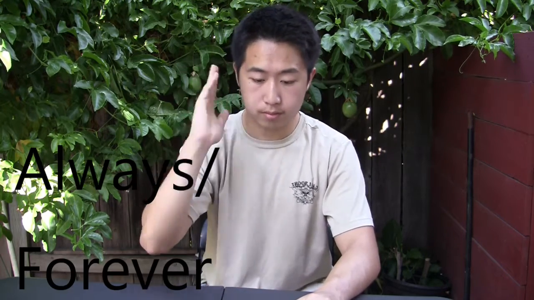Sweet. Sweet is seen as a good taste. Do the sign for taste and do the sign for good. Sour is a bad taste. Do the sign for taste and throw it away. Bad. Always or forever. Take or bring. Just hook it in. So you give something. Hands out and forward and a little bit downwards as well. Give. Give to me is the same motion but backwards.